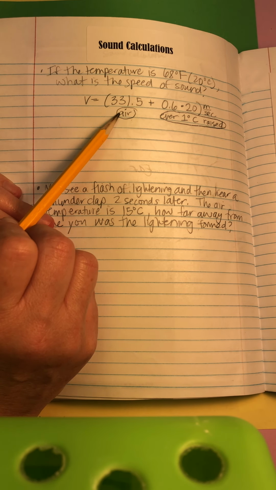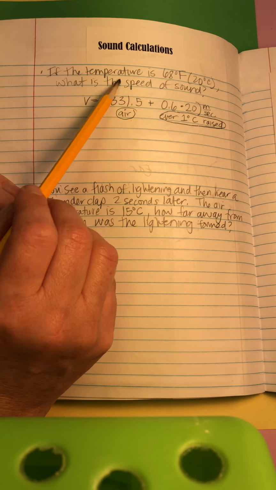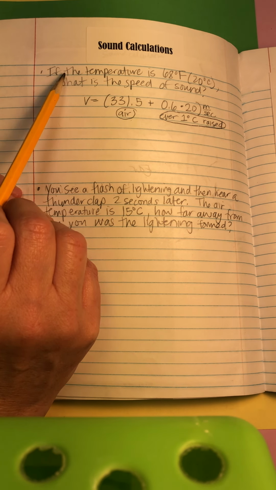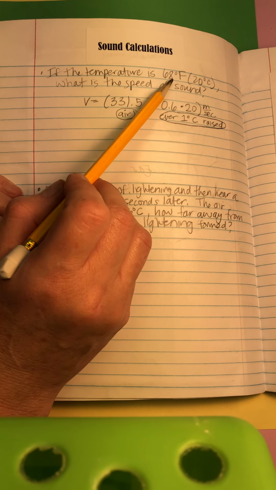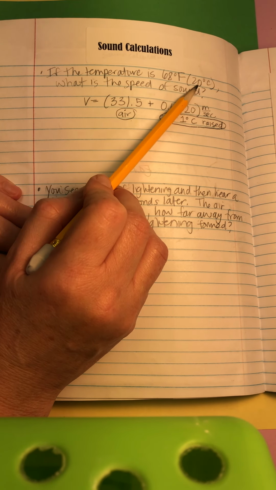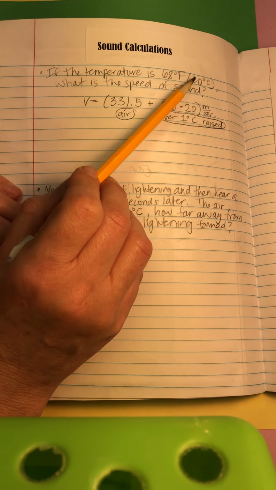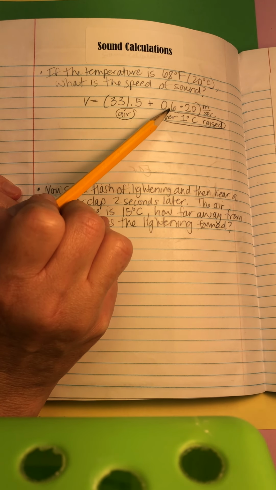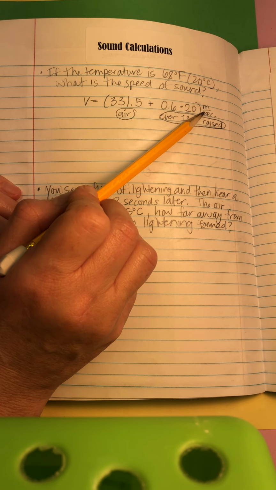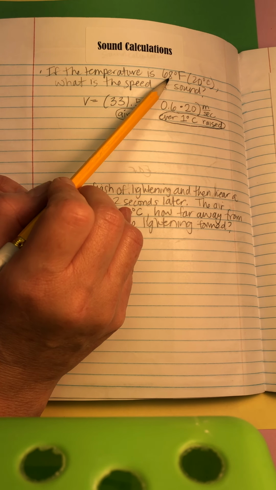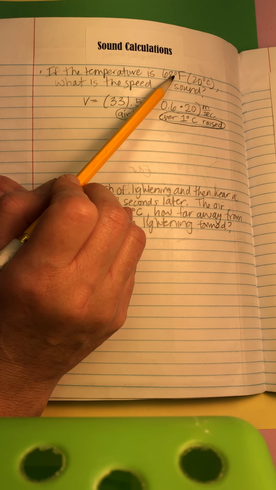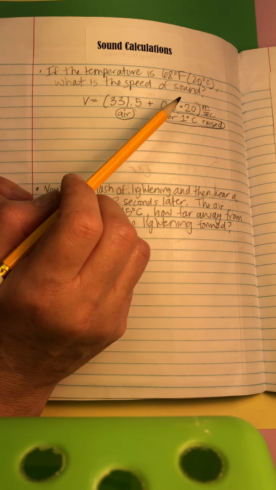And so as it's going through the air, how many degrees? This one says if the temperature is 68 degrees Fahrenheit or 20 degrees Celsius, what is the speed of sound? Now, the reason I chose 20 degrees Celsius here is because this 0.6 is in Celsius, because this is a metric calculation. Now, if they only gave you 68 degrees Fahrenheit, you'd have to convert that into Celsius, but they gave that to you.